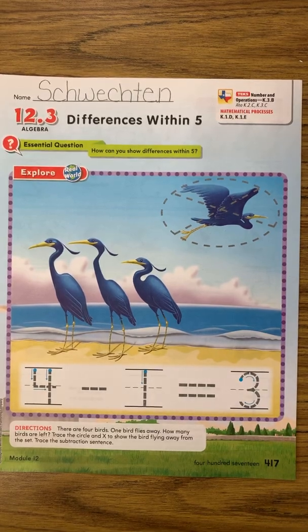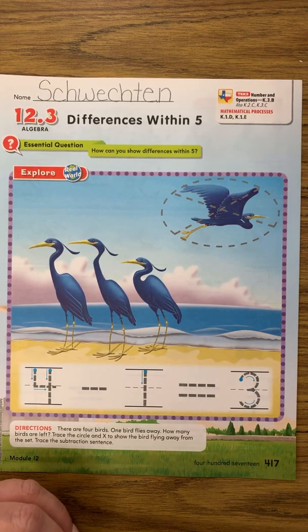Hello everyone again. Today we're going to do subtraction, day 3 of subtraction, and we will only be doing differences within 5, which means our set will only start with 5 and then we'll take some away from that set of 5.